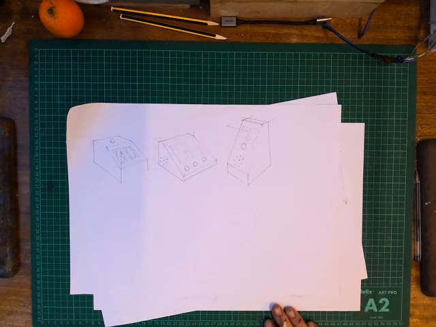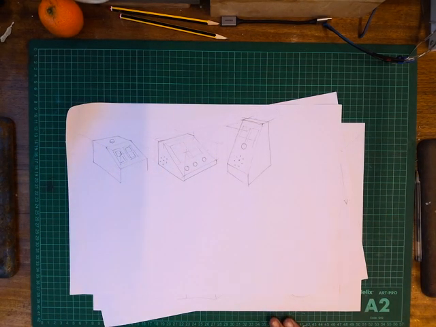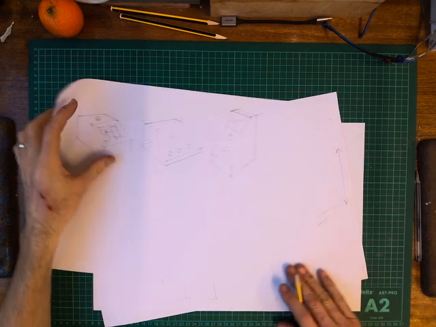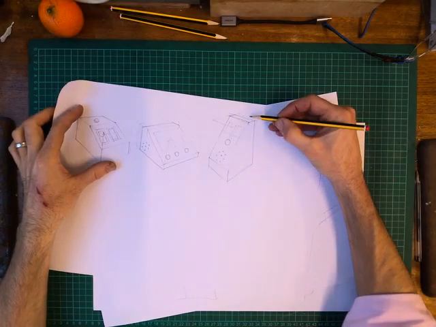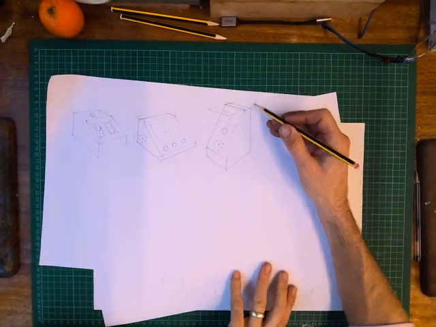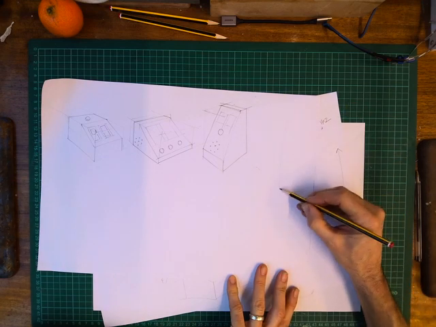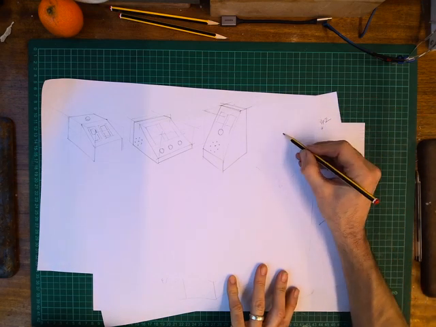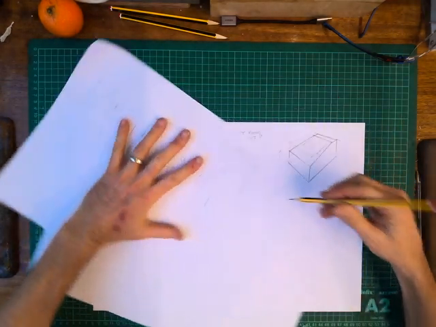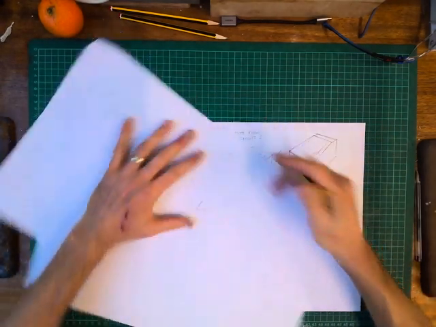So let's take it on another level and start thinking about curves, because that is something else that we should be looking at. Well, all right, let's look at this being a curved front in some way. So again, let's have a look at just drawing in, converging, of course, converging.